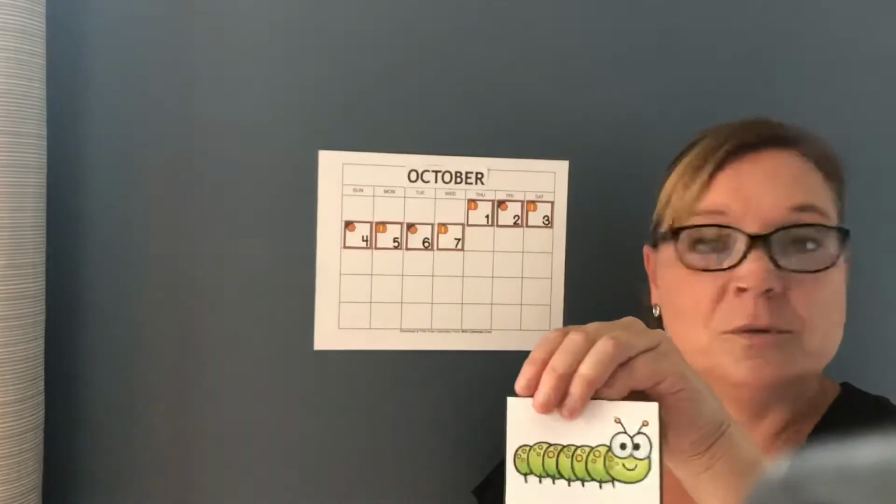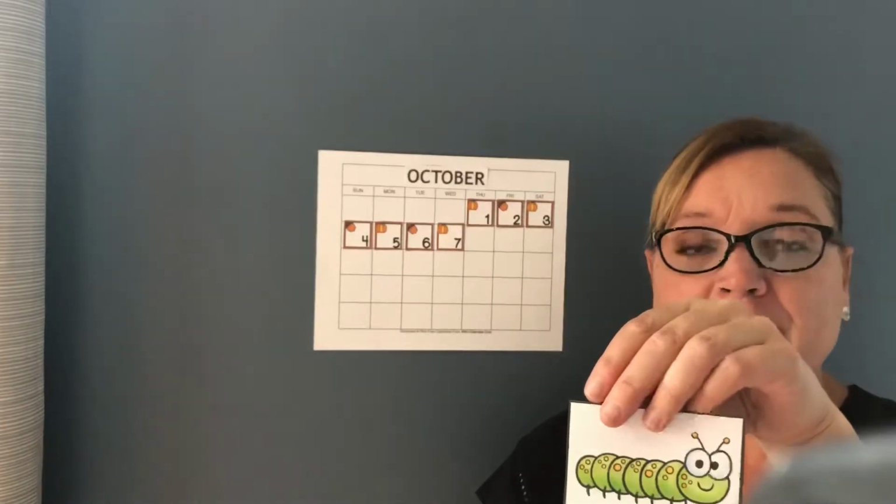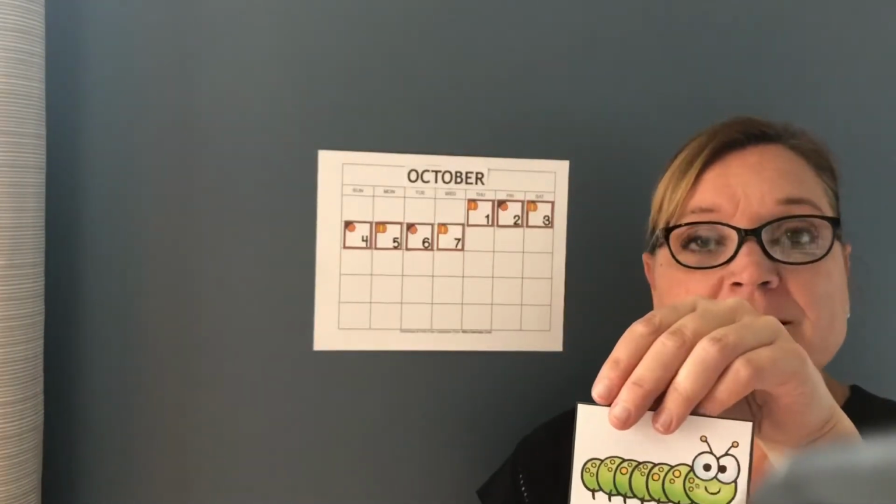Ooh, we have candle. Candle begins with the letter C. Corn begins with the letter C. Ooh, do you know what that one is? Don't say bug because that's a b sound. That's a B. This is a caterpillar. The word caterpillar begins with C. And this one, my favorite, cookie. Cookie begins with the letter C.